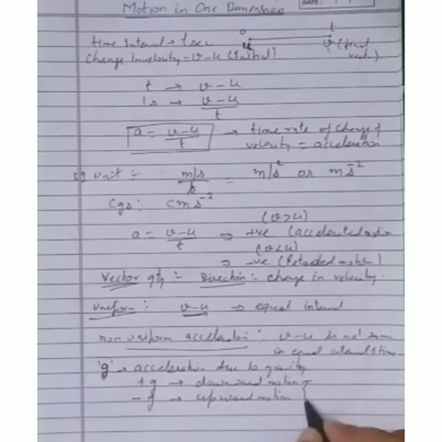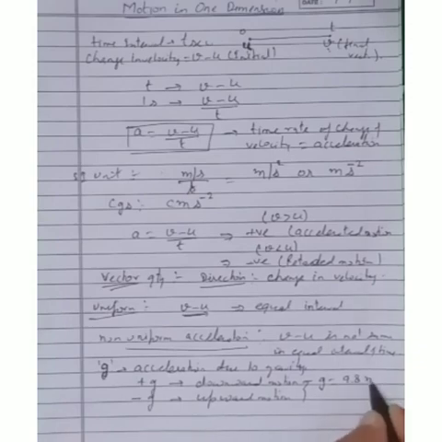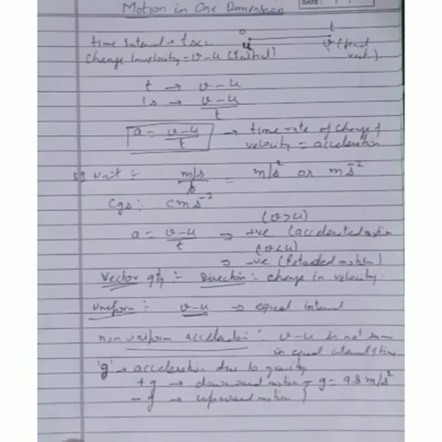And the value of g is 9.8 meter per second square. This acceleration is due to the gravitational force of attraction, and its value is 9.8 meter per second square.